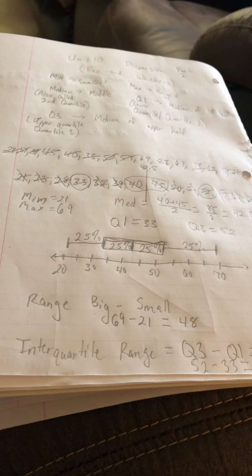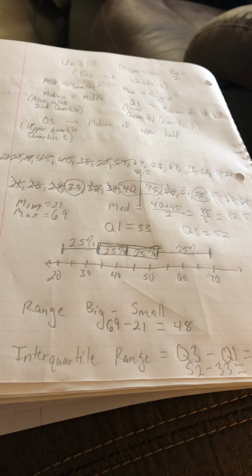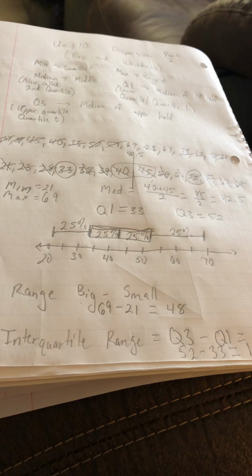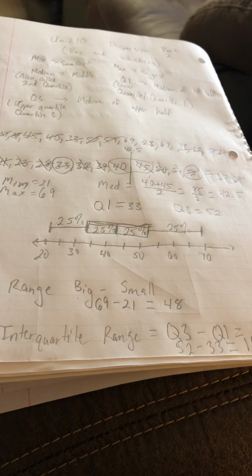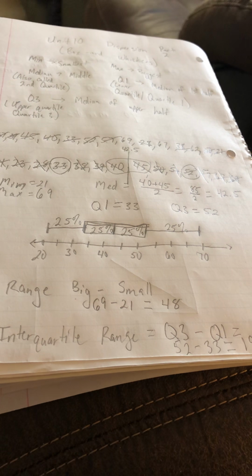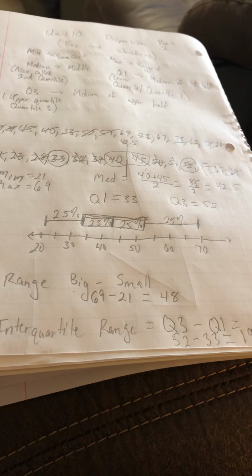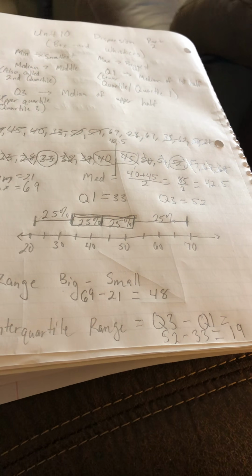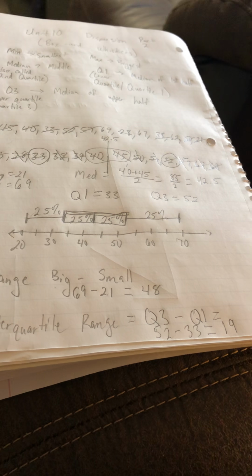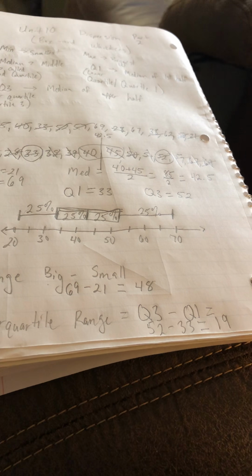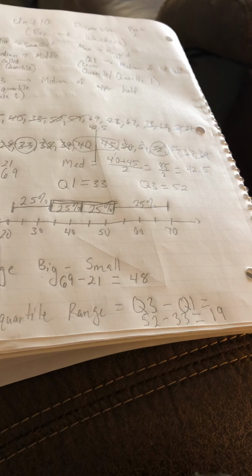Let me read what this says. All right, so you know range is big minus small. This is going to keep yelling at me. Interquartile range. Remember Q3. I think that I covered it all. But here's something that I needed to explain to you. Let me just, yeah, okay.